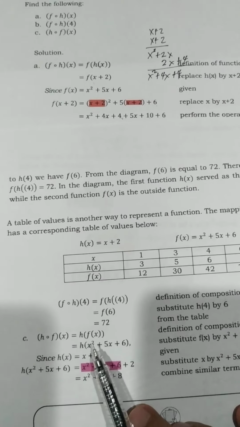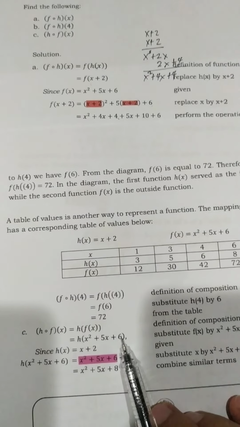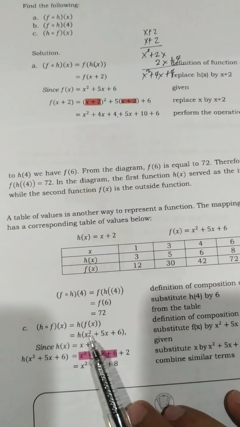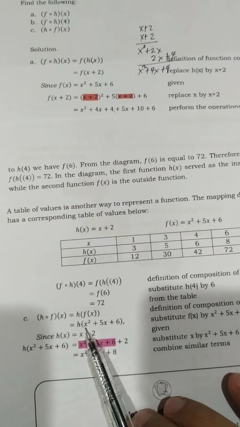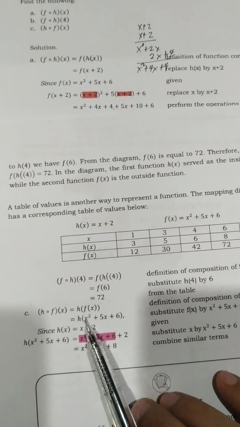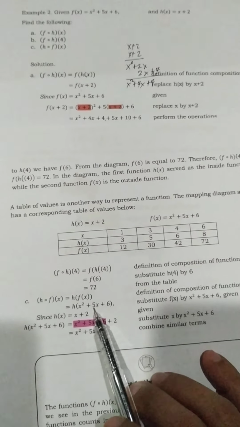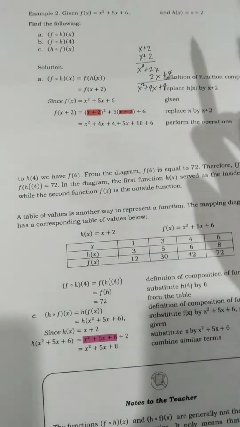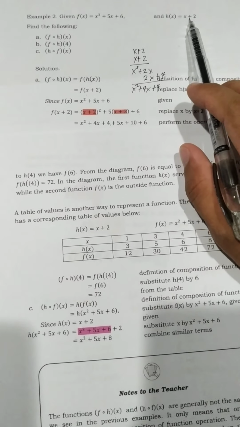So f of x is replaced by x squared plus 5x plus 6. So what we will get is h of x squared plus 5x plus 6. So after this, h of this expression, we need h of x. h of x is given by x plus 2.